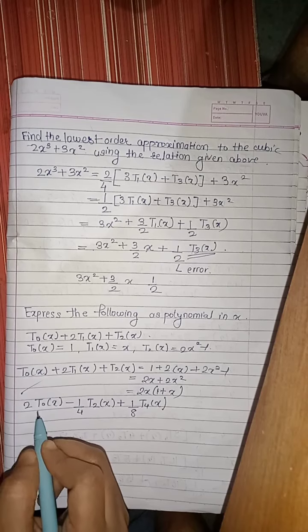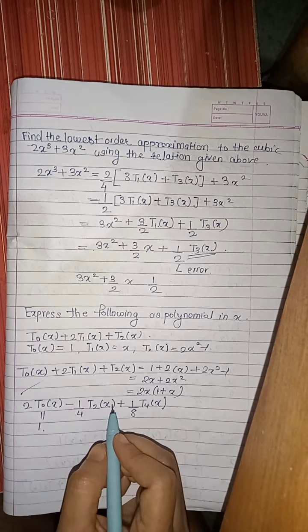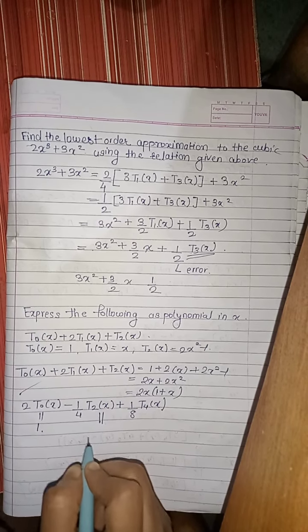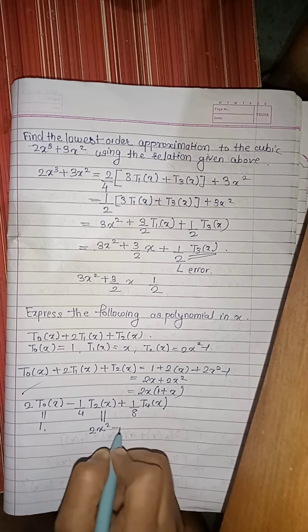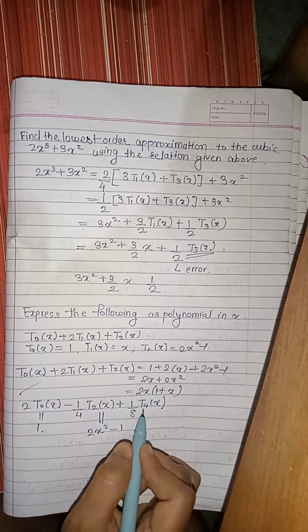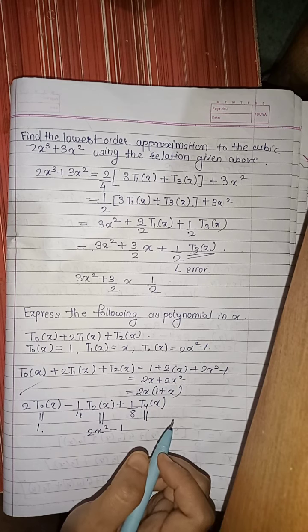What we know is that the value of T0 is 1, and T2 can be written as 2x² minus 1. Now what we want to find is T4. You can either remember the value of T4 by heart, or derive it with the help of T2, T3.